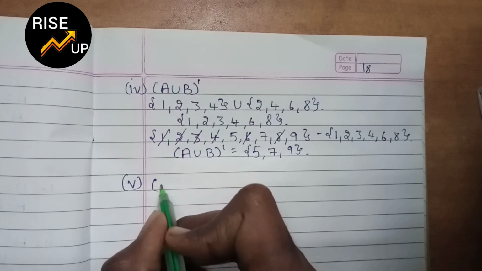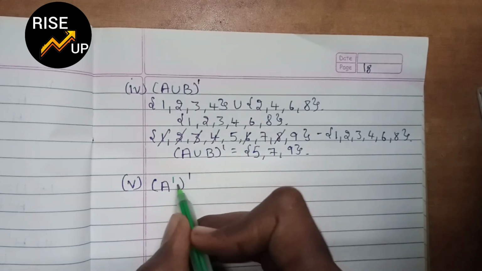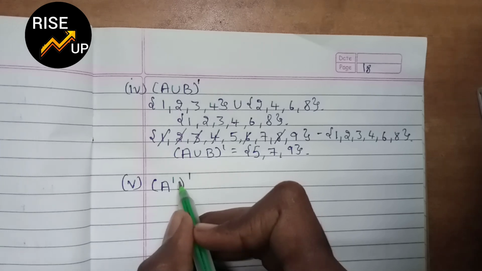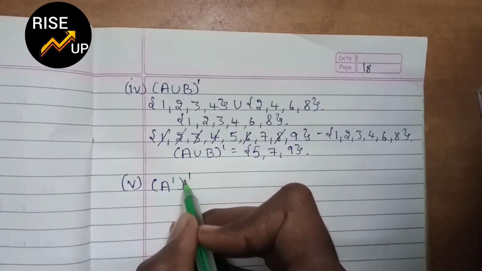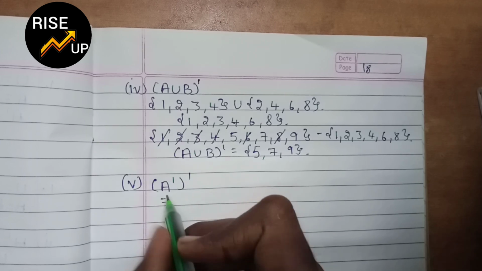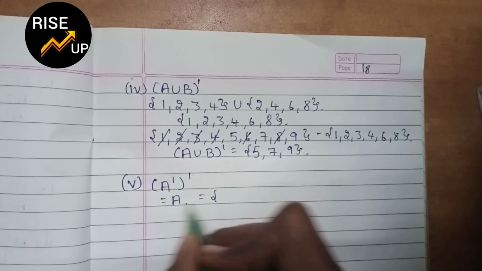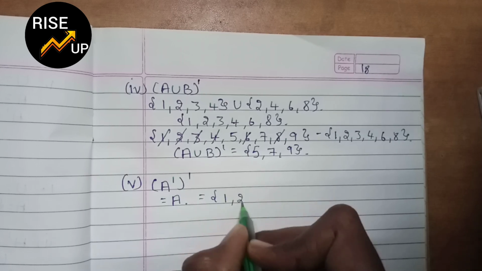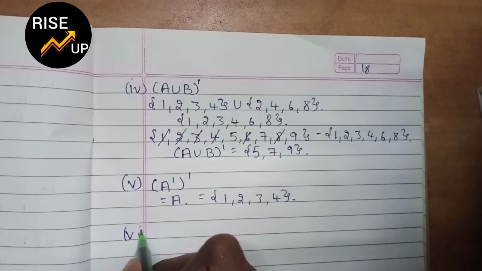What is the question? (A complement) whole complement. With simple knowledge you can say the complement will get cancelled off. So the answer is A itself. Write down the elements of set A: 1, 2, 3 and 4. We'll move to the sixth sub question.